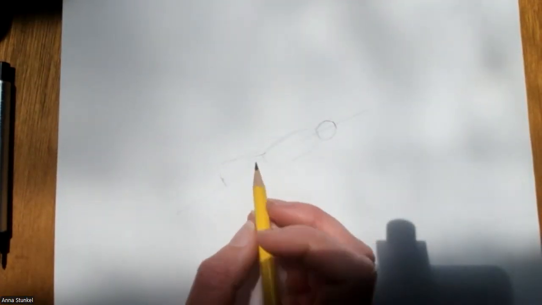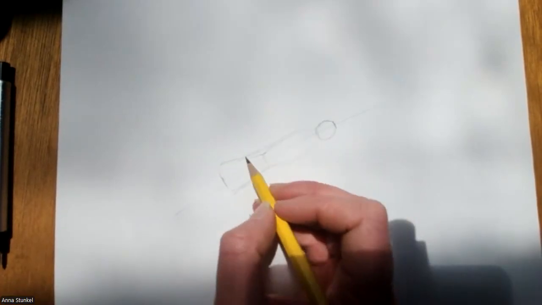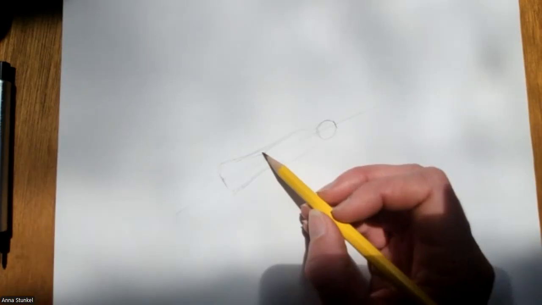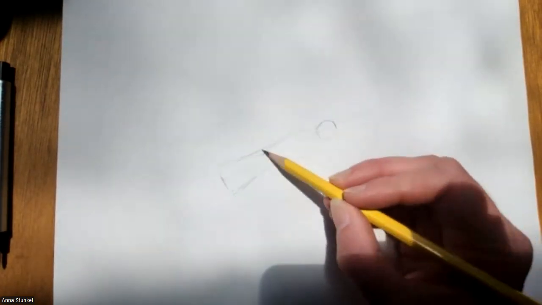Then we have the tail. The tail shape, of course, is going to change depending on how that bird is moving. This bird is kind of beginning a soar. The tail is not fully fanned in the photo, but it's a little bit fanned.